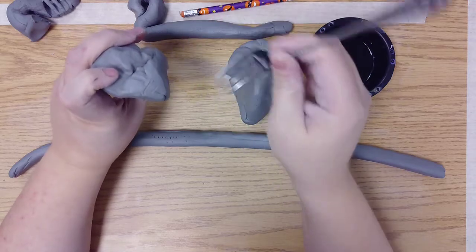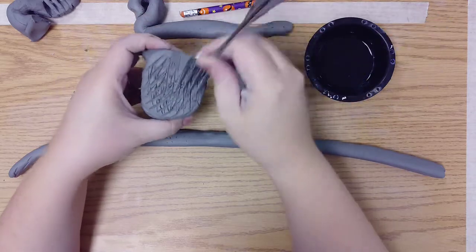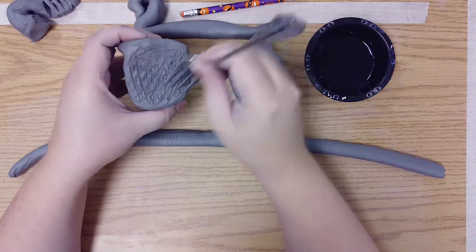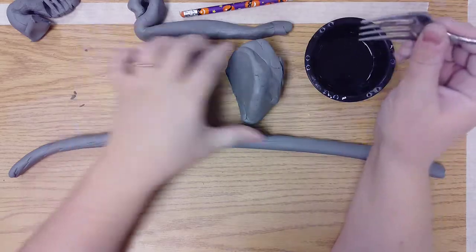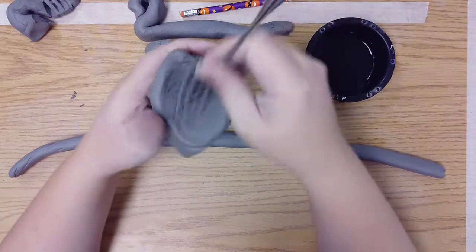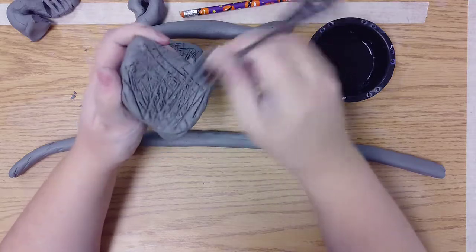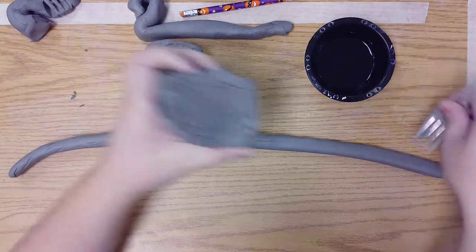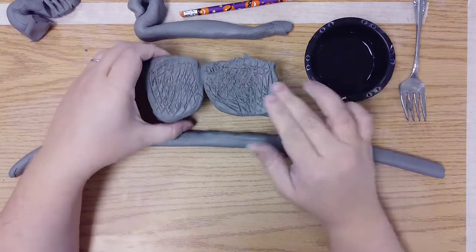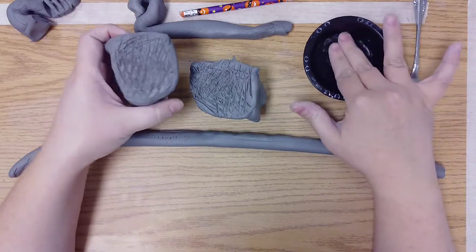This one's too light. You want to get it nice and rough. So just drag your fork through that. Once you get that one done, the other piece gets done. Now, I'm doing it on the big piece so you can see what I'm doing, because I'm going to speed up when I go to do my coil. So I'm roughing it up. So that's the score.